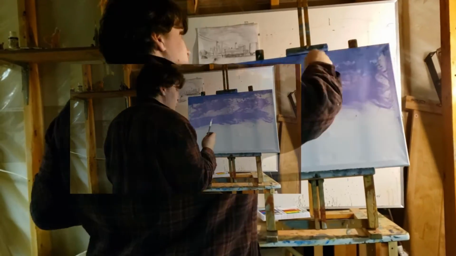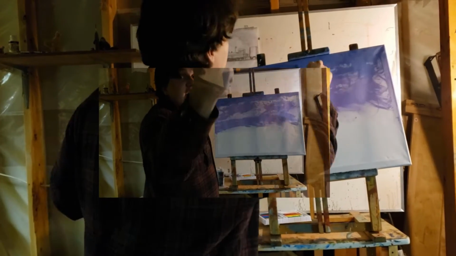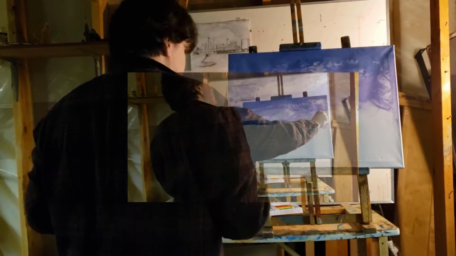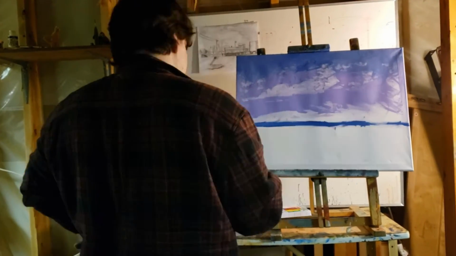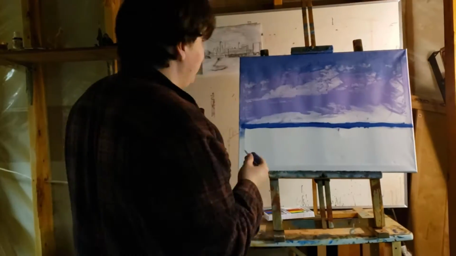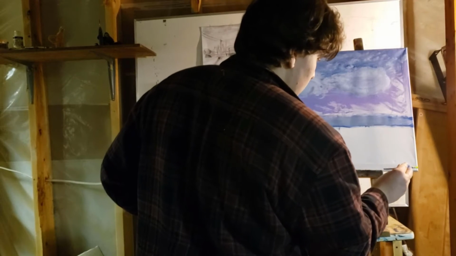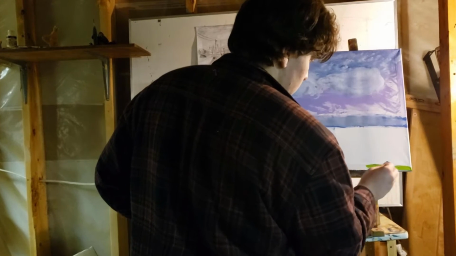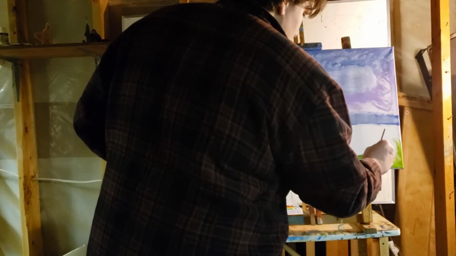This is the biggest brush I have. It's a big glob. I need to paint this whole thing.